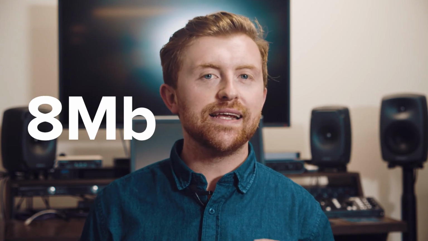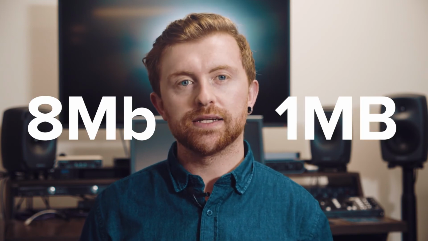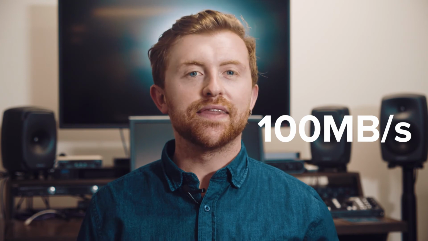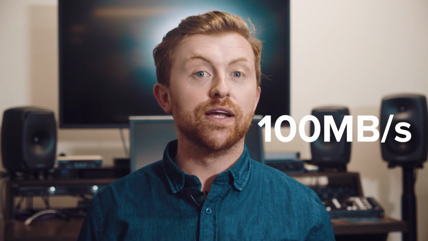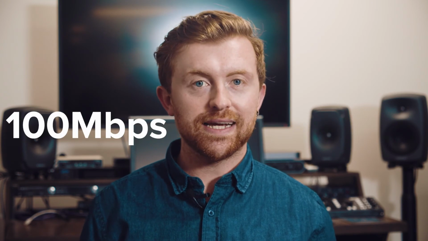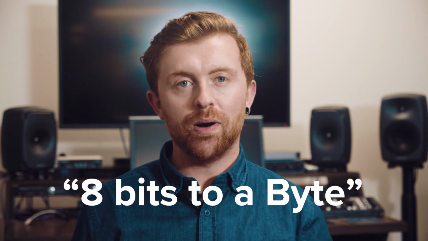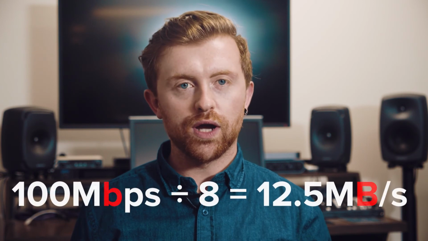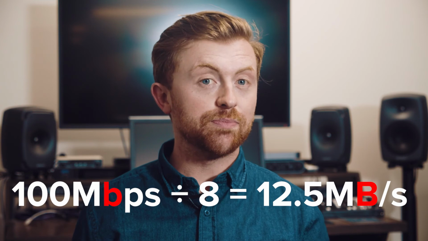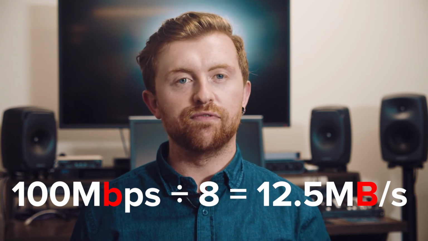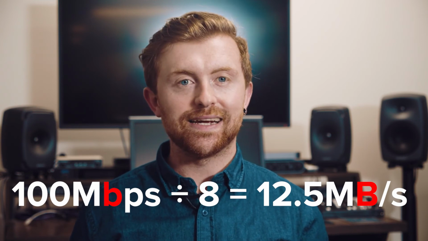There are actually 8 megabits to 1 megabyte. For example, people think when they see 100 MB write speed on an SD card, they mistake the megabytes for megabits, when actually their camera is recording at 100 megabits per second. So 8 bits to a byte means in order to record 100 megabits a second, you actually only need a minimal write speed of 12.5 megabytes a second.